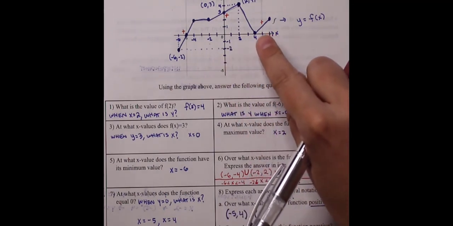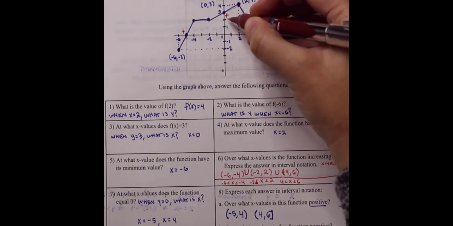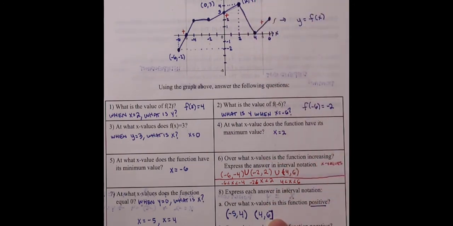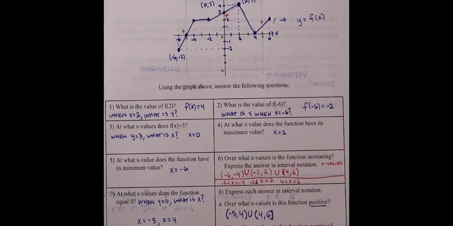But then notice at 6, where our graph ends, this is definitely positive. This is like +2 at 6. So a bracket signifies that this is actually equal, this is a positive number. Okay. And then our union symbol to connect it. So between -5 and 4, our function is positive, but not at -5 and at 4, so we use parentheses.